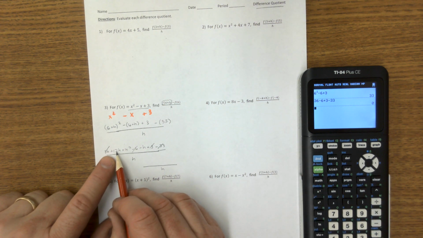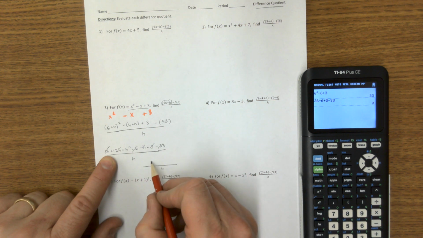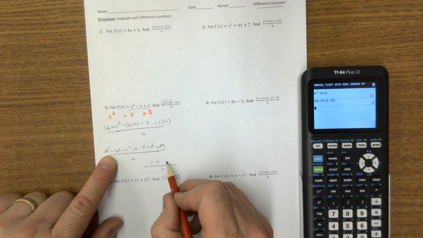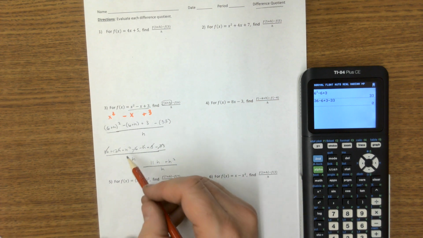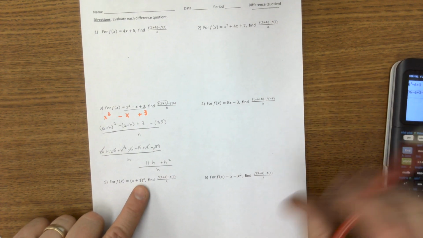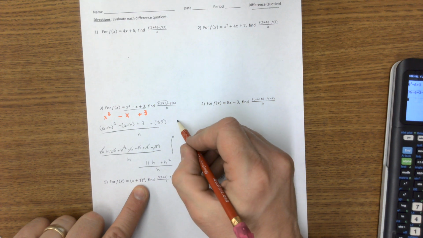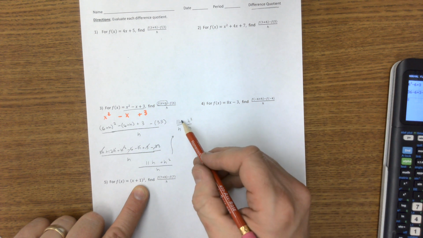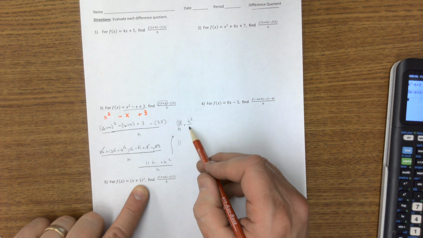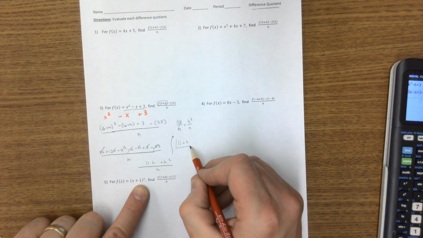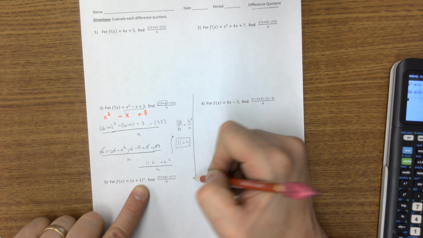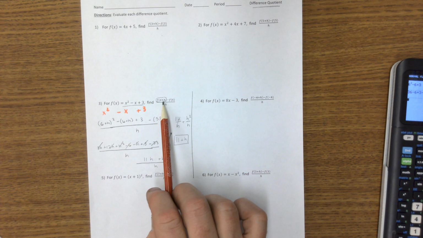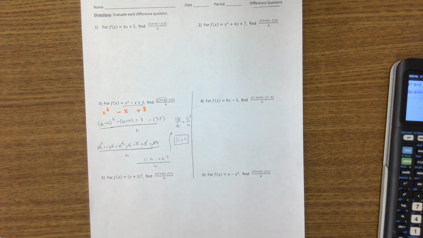And then what do I have left? I have 12h's minus an h. That's 11h plus h squared. So I've simplified the top. I've accounted for everything. And now what I'm going to do is simplify this. That's 11h over h plus h squared over h. Those divide out. 11h divided by h is just 11, and h squared divided by h is just h. So that's what we're going for in these problems right here. We're running this function through this difference quotient, and the value is 11 plus h. Sometimes we get a number. In this case we get an expression.